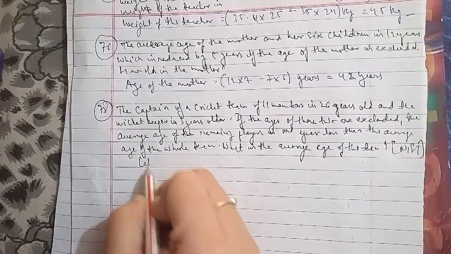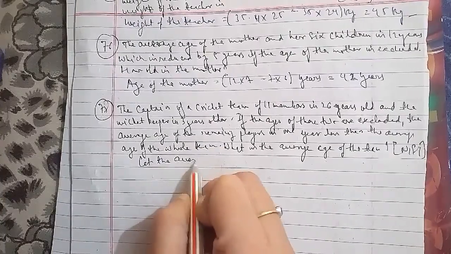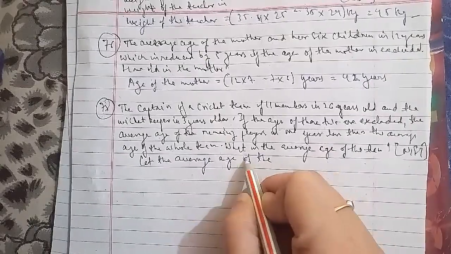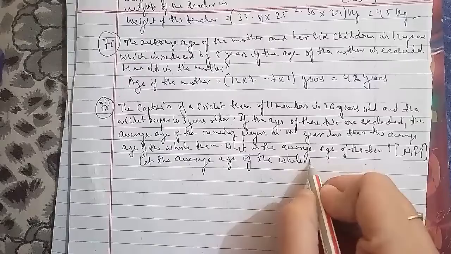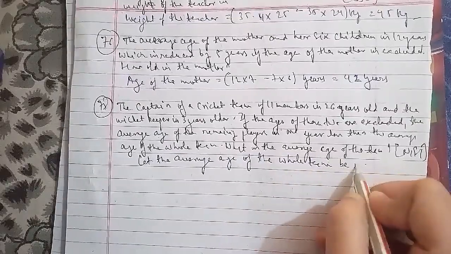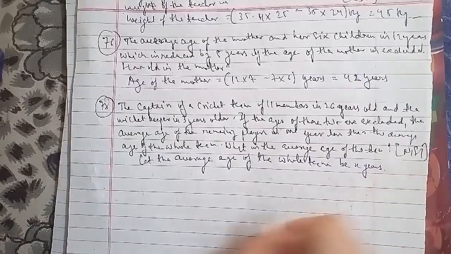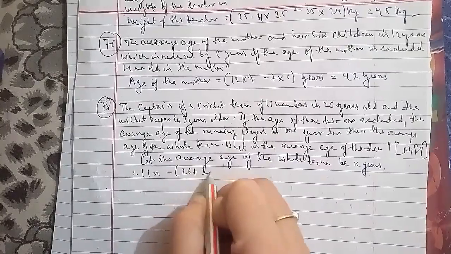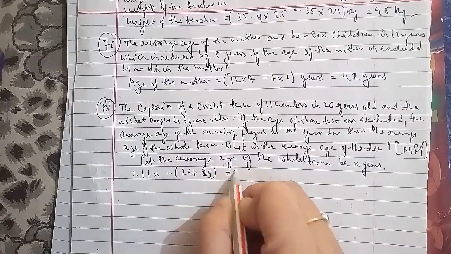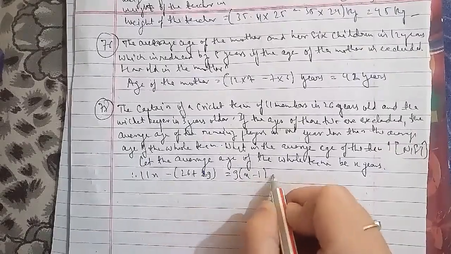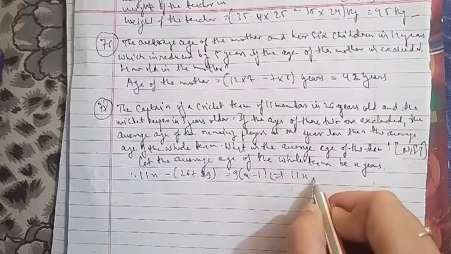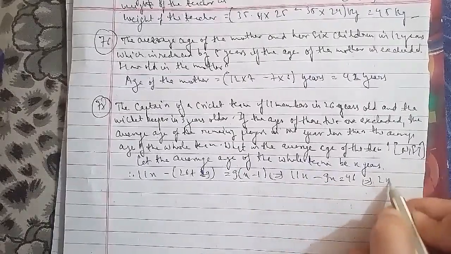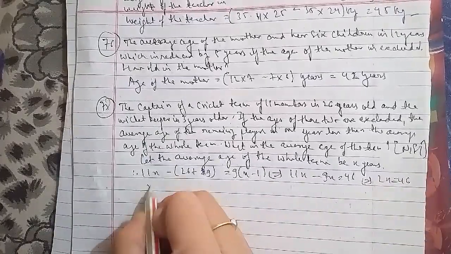11x minus 26 plus 29 equals 9x minus 1. That is 11x minus 9x equals 46. So 2x equals 46 and x equals 23. So the average age of the team is 23 years. Now we'll go ahead with another question.